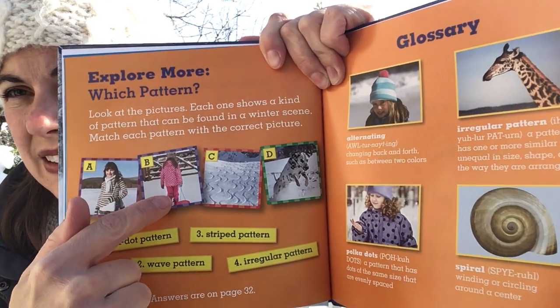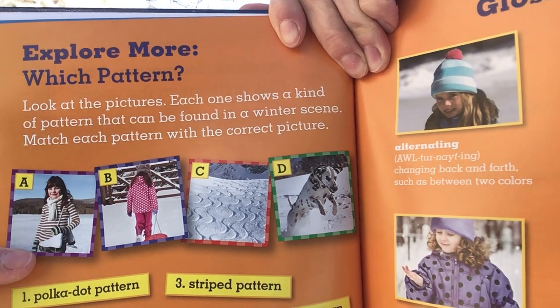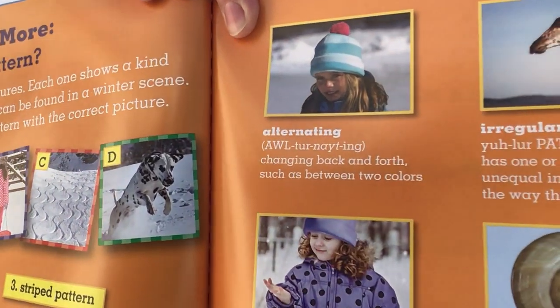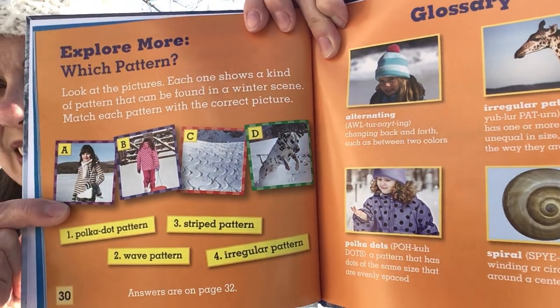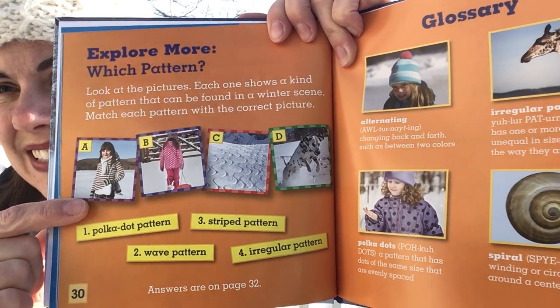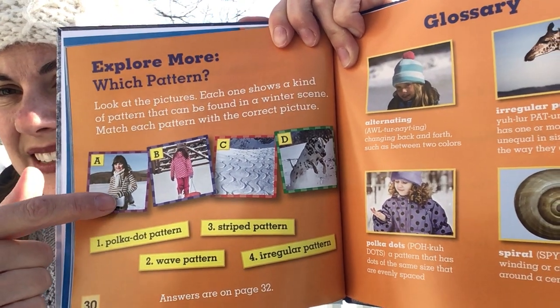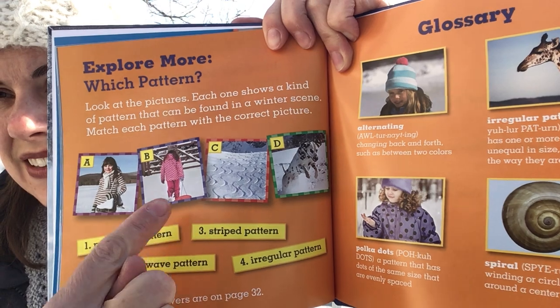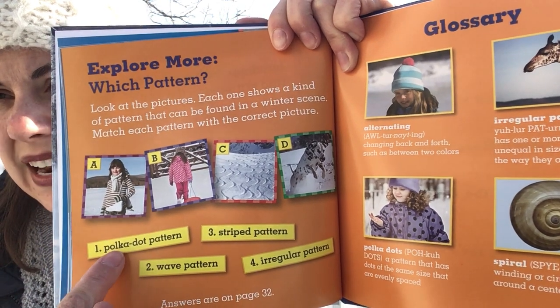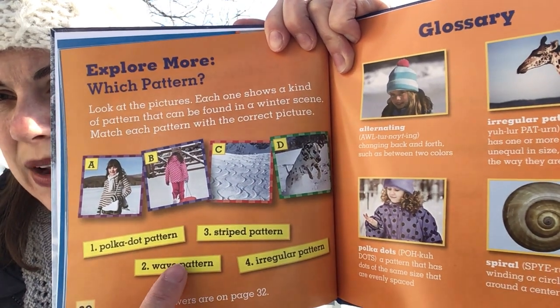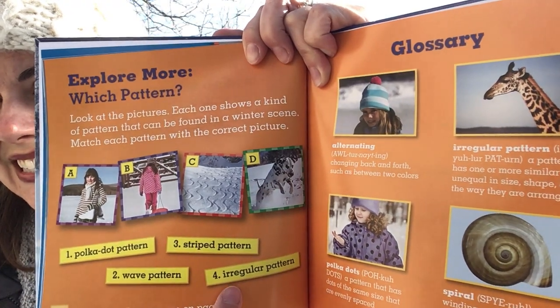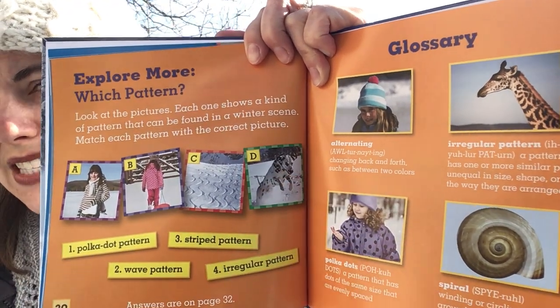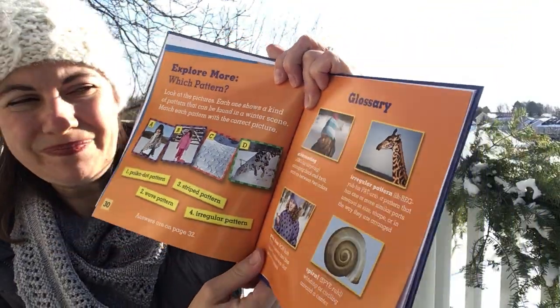How about B? And then C, and then D. Make your guesses. So A is the striped pattern, B is polka dot, C is wave pattern, and D is the irregular pattern where the dog has spots but they're not all the same.